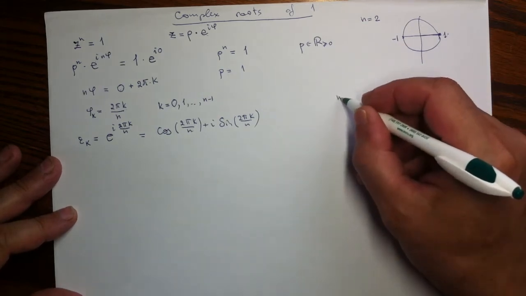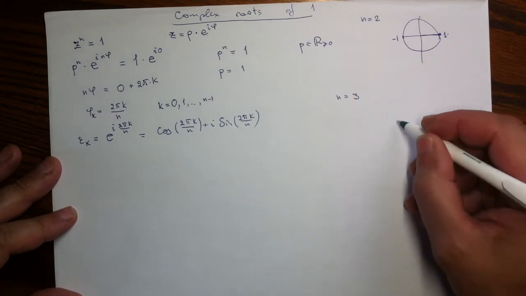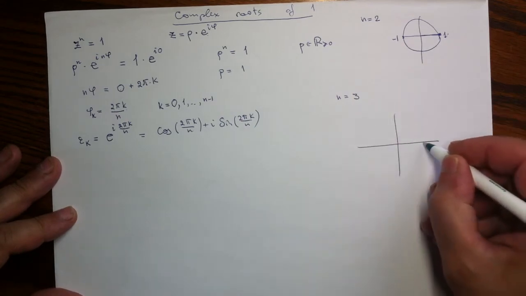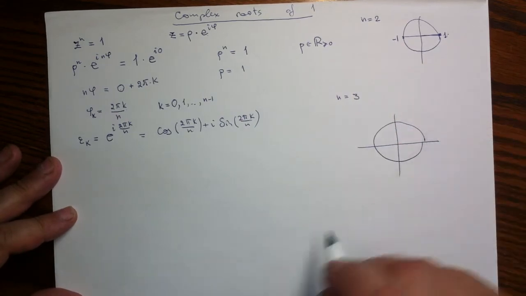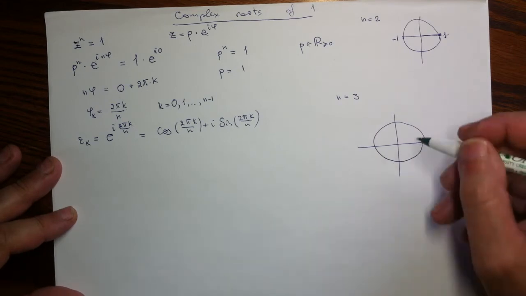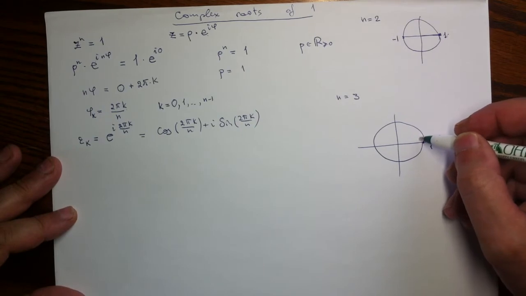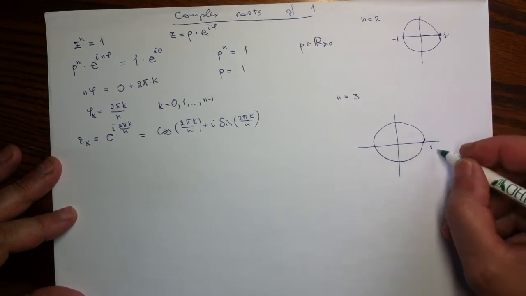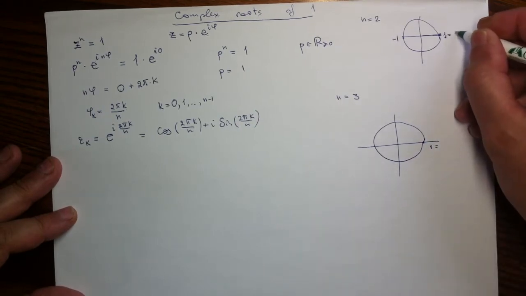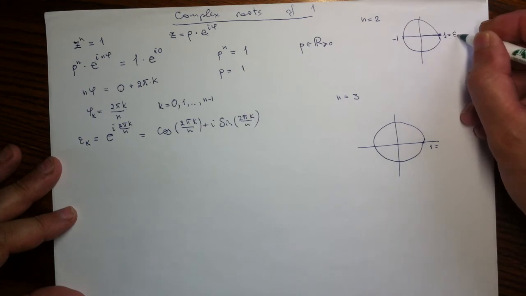Let's look at when n is equal to 3. So I'll draw a different circle. I'll try to draw it better this time, more circly. Still not perfect, but okay. So here's 1. And where are two other solutions? So this time I'm going to call them again, in terms of epsilon, this is epsilon 0.